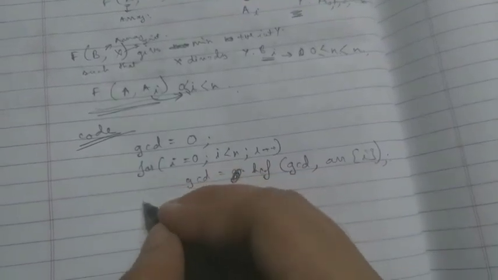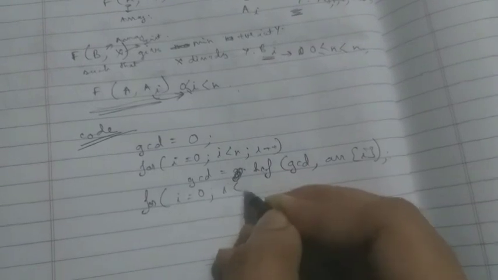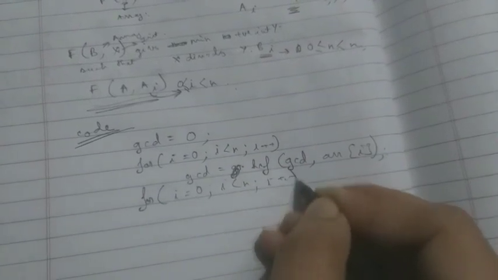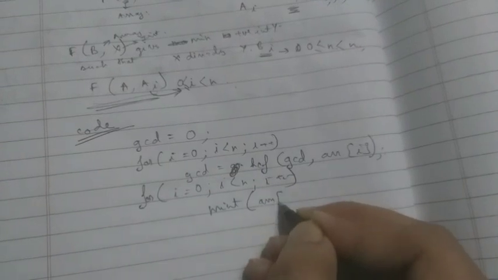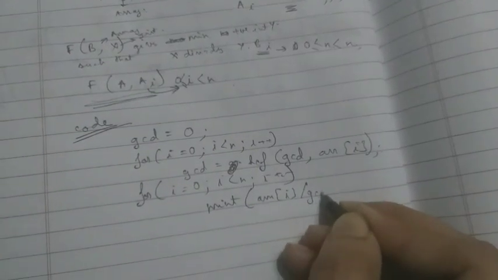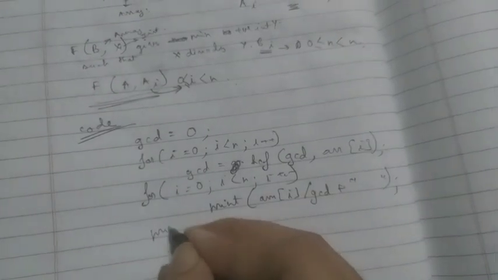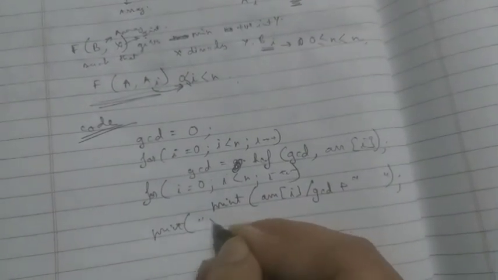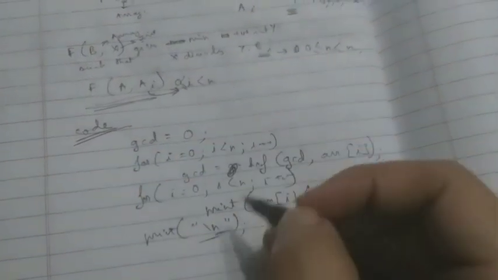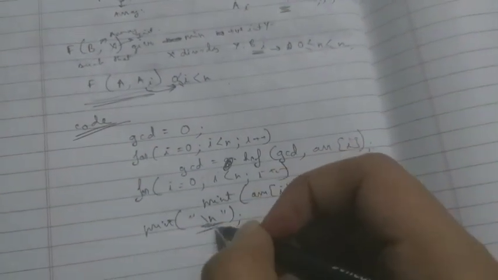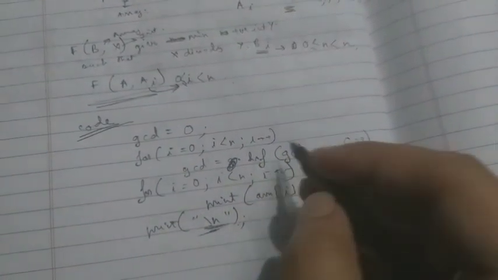And for every element again, what you have to print: print that element divided by the GCD, and then print a new line. Don't forget this, because otherwise the output won't be correct. So this is the basic code.